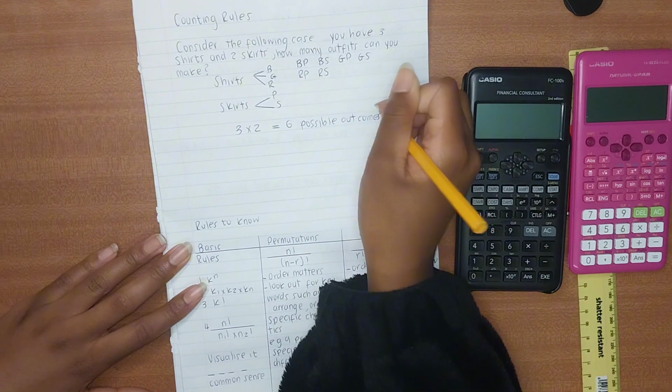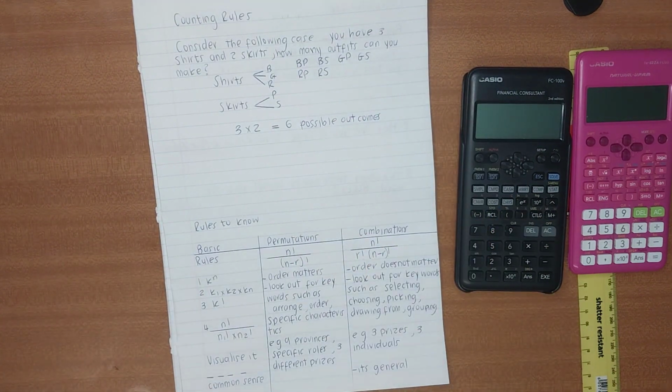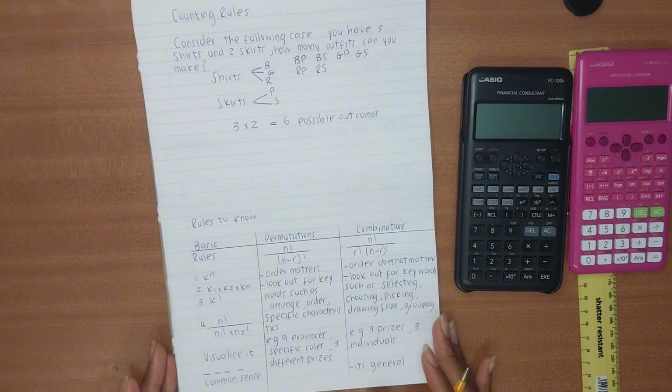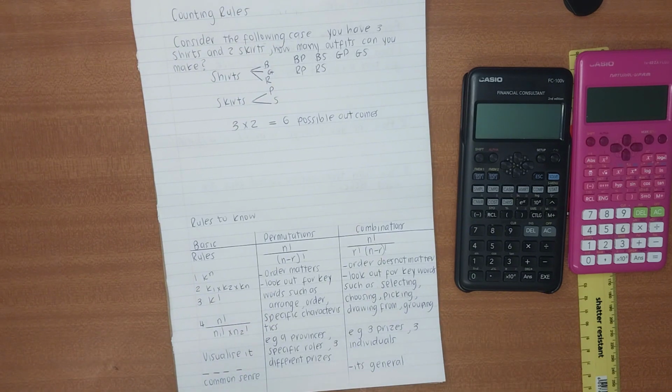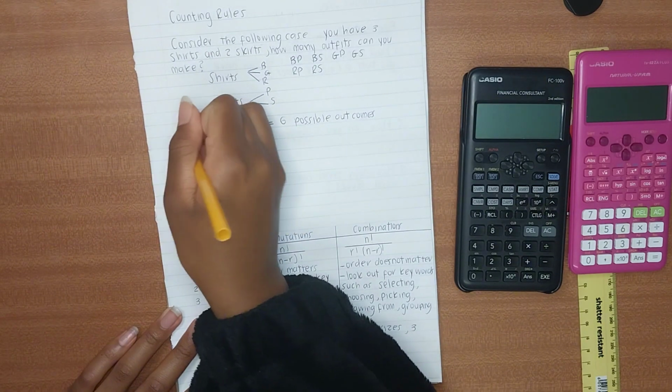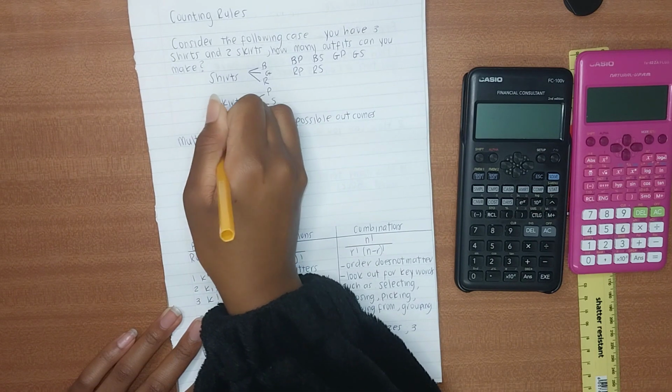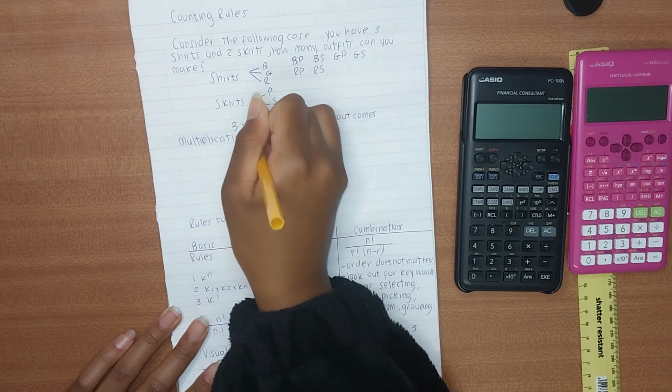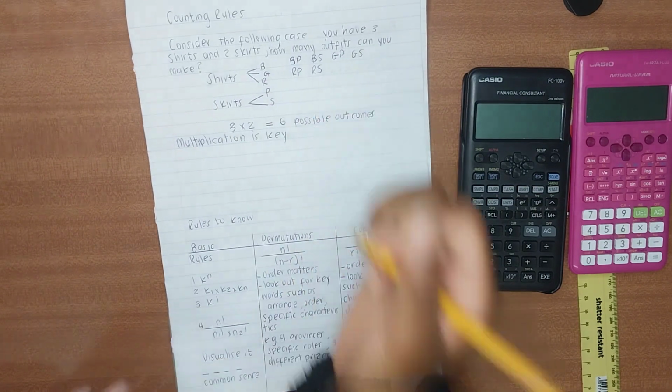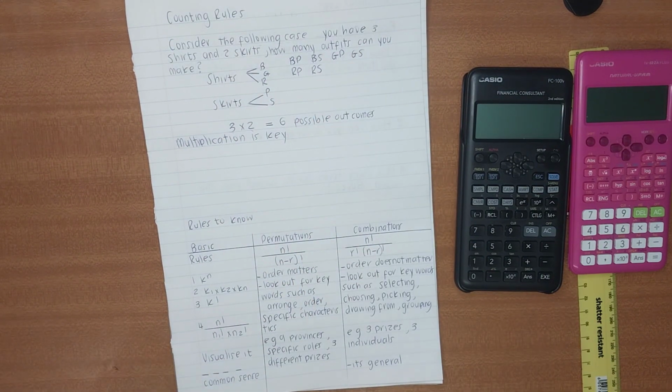So the most important thing that I want you guys to always, and I say always, know with counting rules, especially when it comes to the basic rules that we'll cover, is that multiplication is very, very important. You normally multiply, right? So multiplication is key, right?